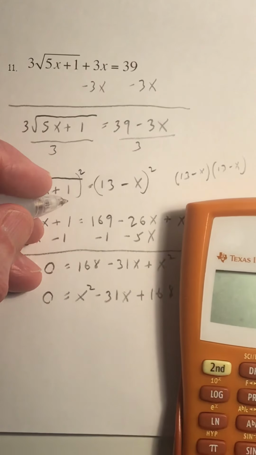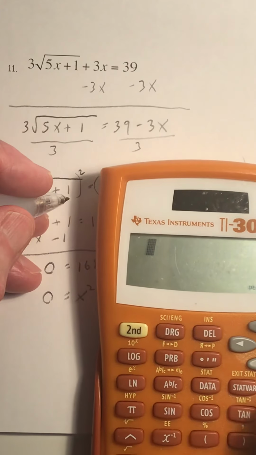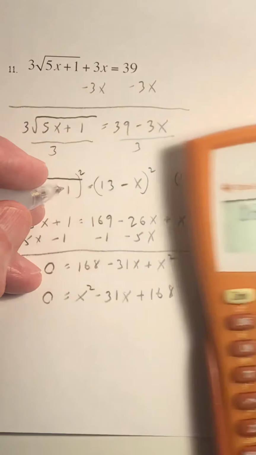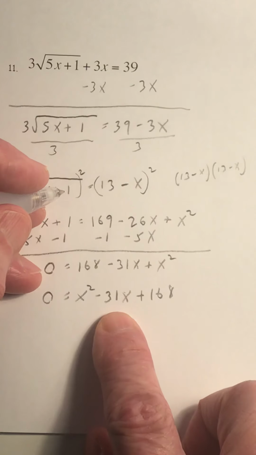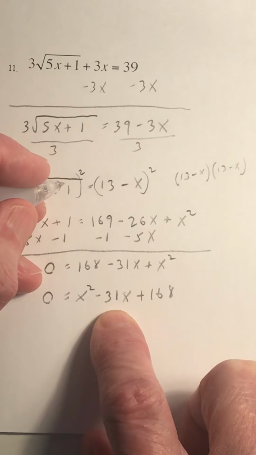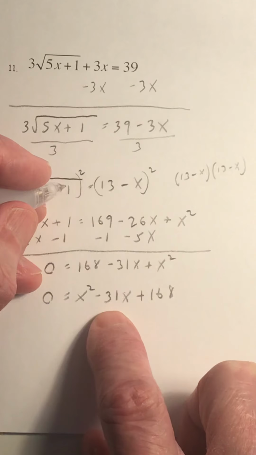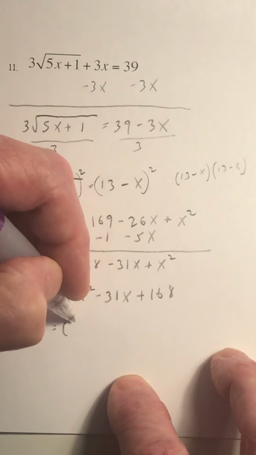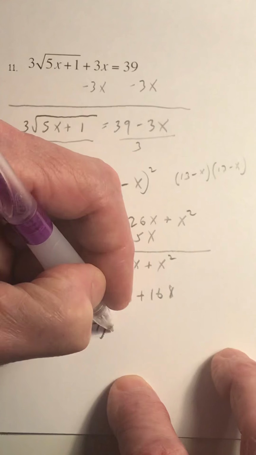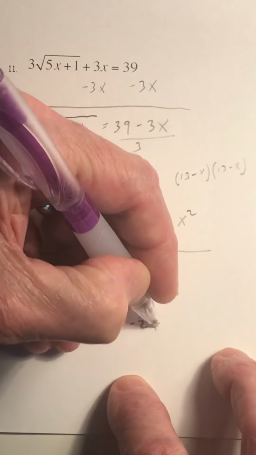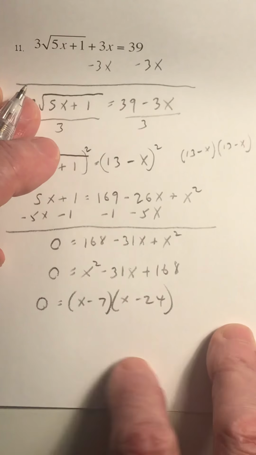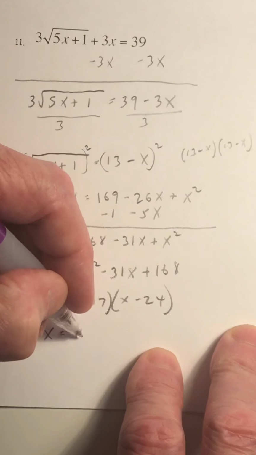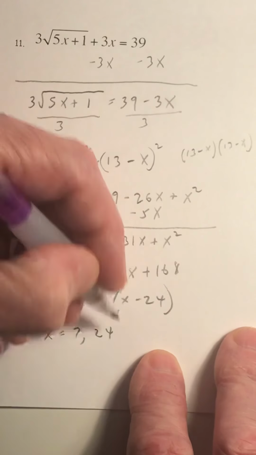I mean, you could do the AC method trick with the calculator, but if you do 168 divided by 7, you get 24. So 7 and 24 add up to 31. If we make it negative 7 and negative 24, they add up to negative 31 and they multiply out to 168. Anyhow, there's how we could factor that. So this quadratic says try 7 or 24.